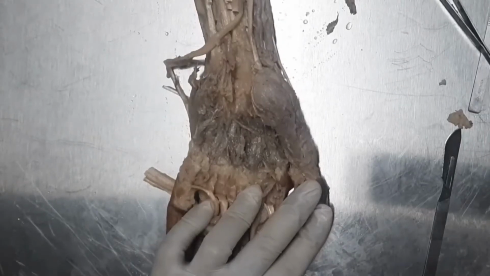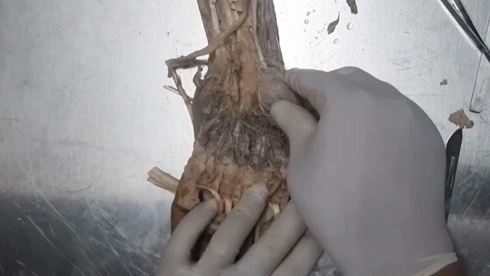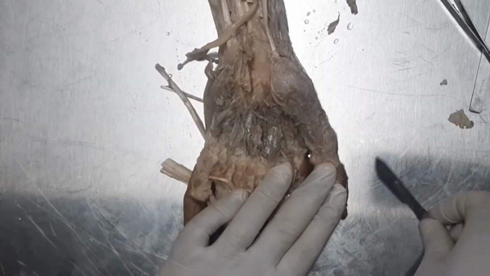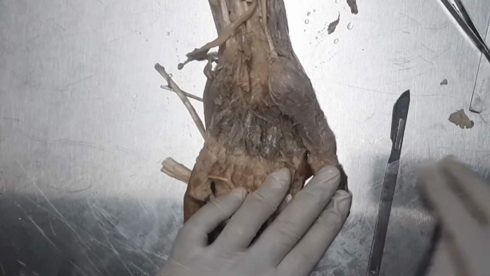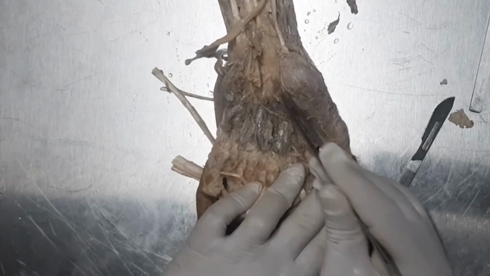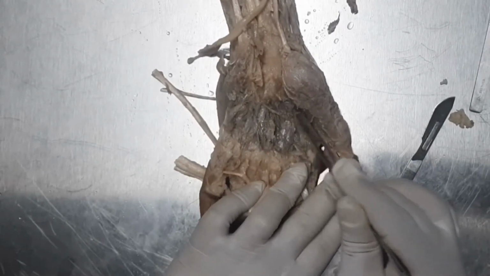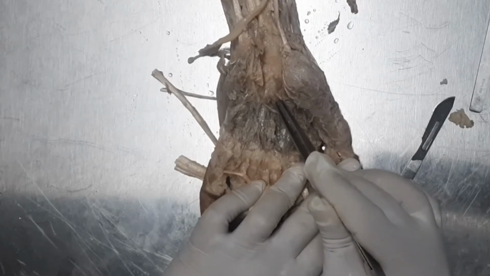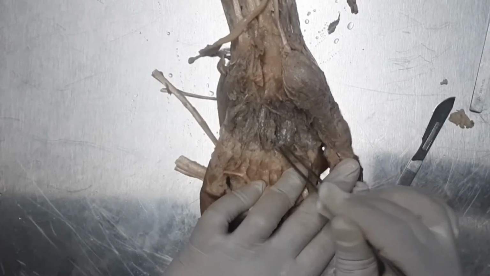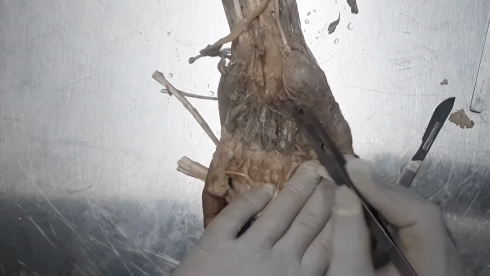Good morning, students. This is the dissection for the deep palmar arch and the deep branch of the ulnar nerve. Let us see. In this portion of the palm, I have completely removed the oblique and the transverse head of the adductor pollicis muscle. So, we are deep to the transverse head of the adductor pollicis muscle.